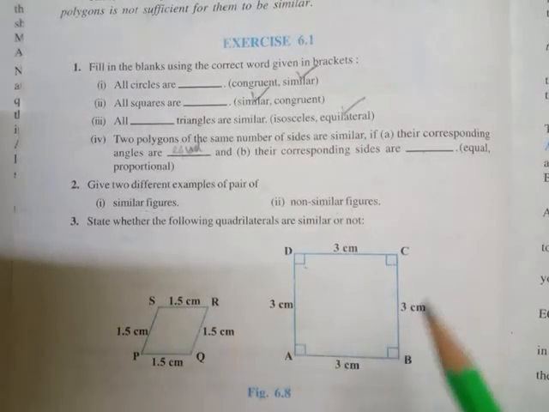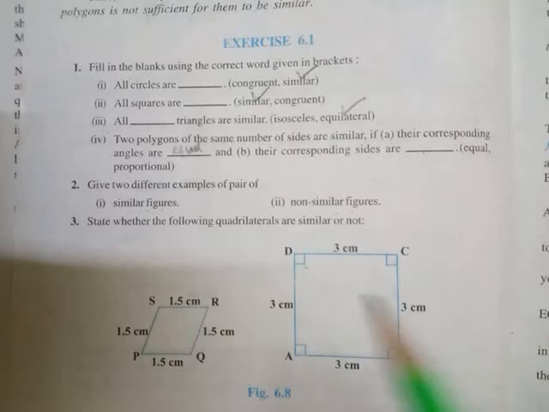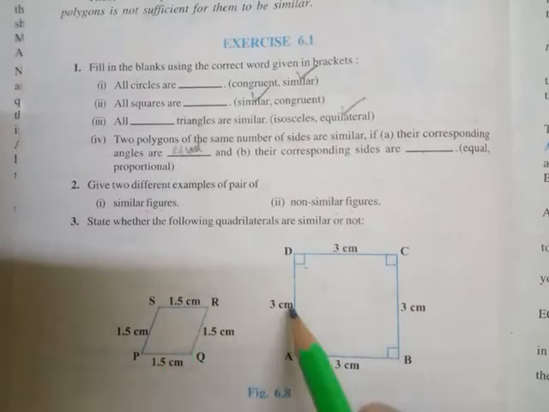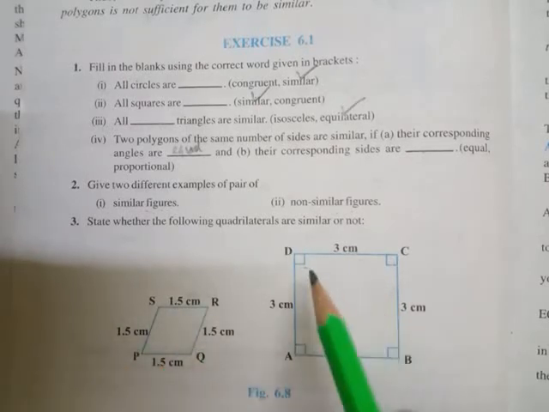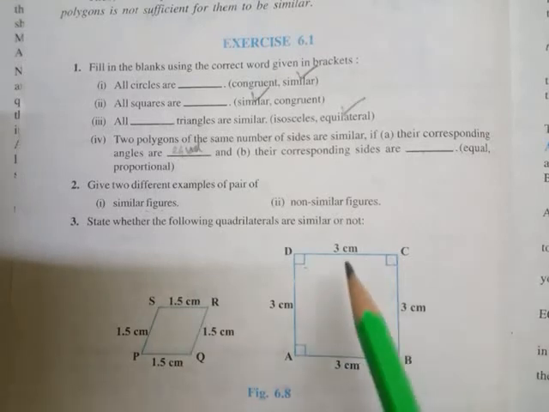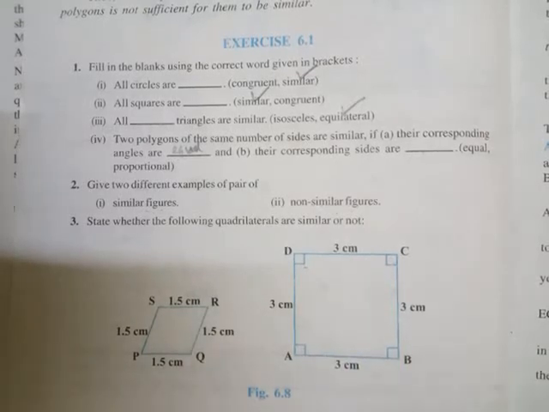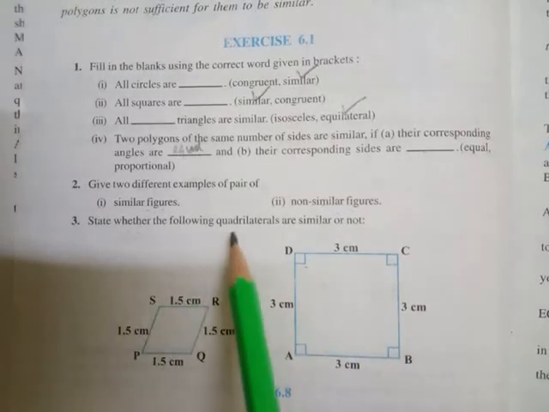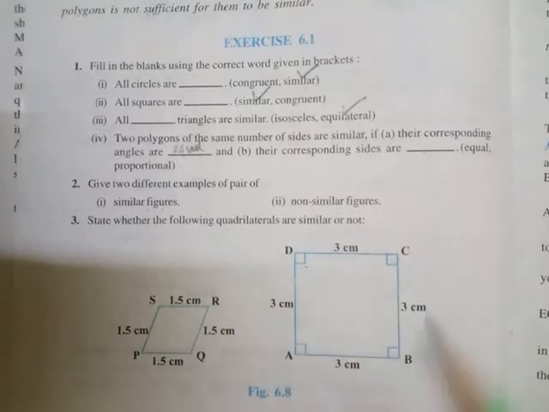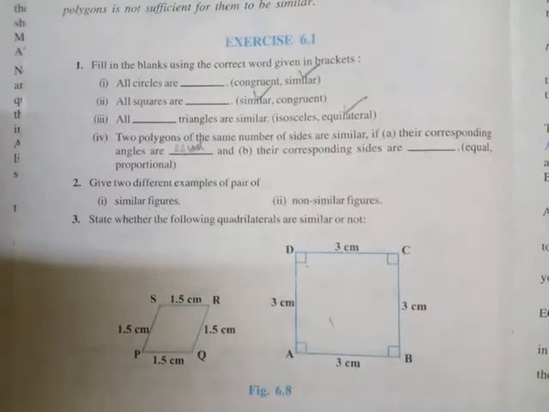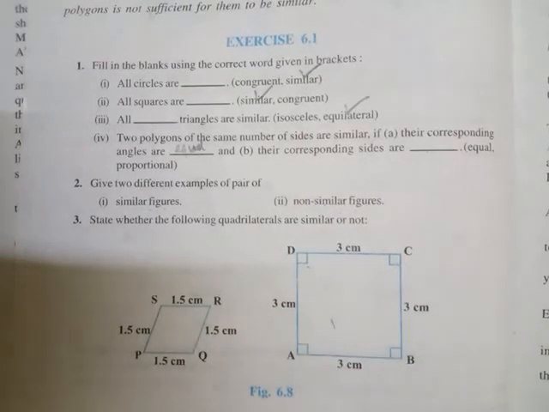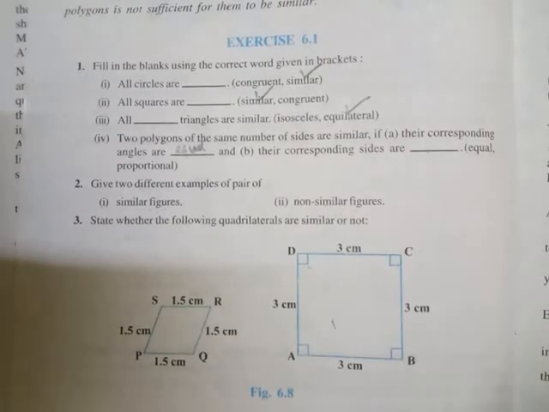And the corresponding sides are not in the same ratio: there is 3 cm, there is 1.5 cm. So corresponding angles are not equal and corresponding sides are not in proportion. So the answer is no, the given quadrilaterals are not similar. This is the answer of 6.1 question number 3.